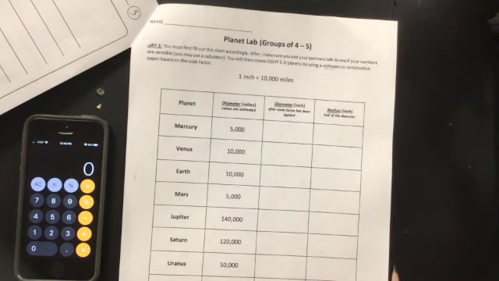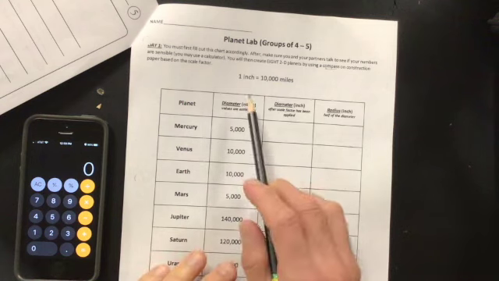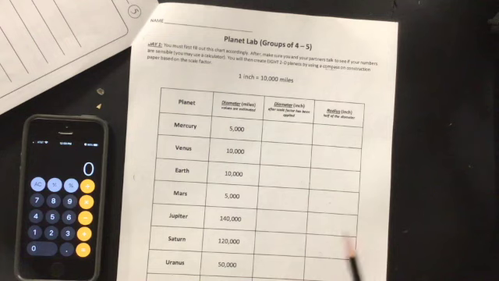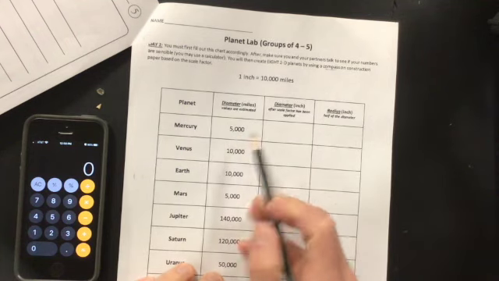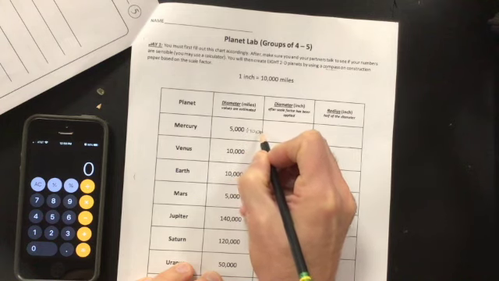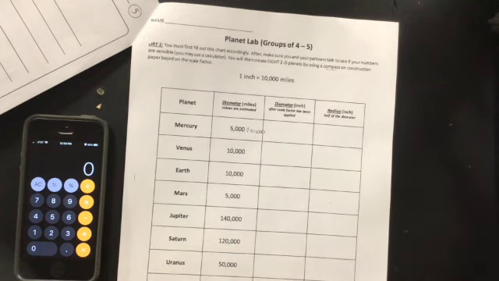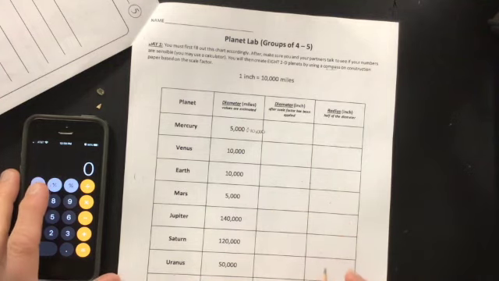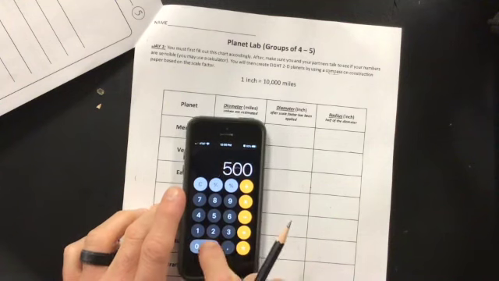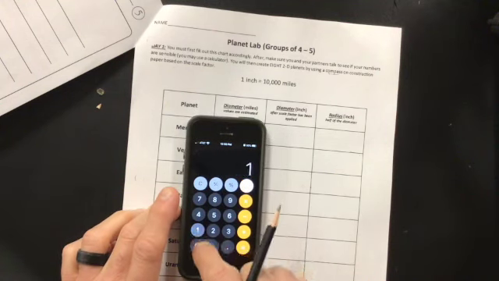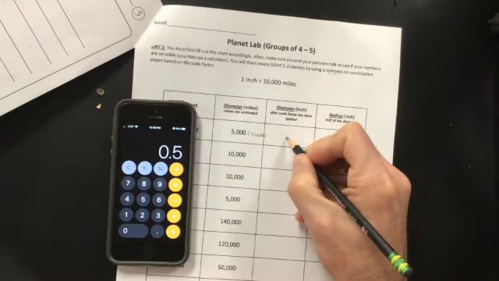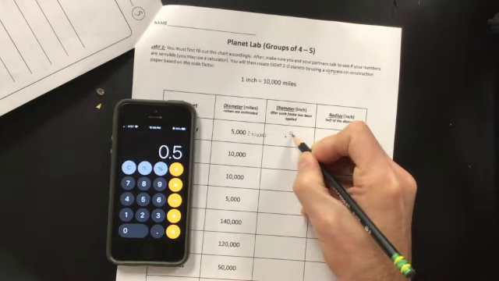So I'm going to kind of show you how this works. So first off, it gives us kind of the scale. Every inch equals 10,000 miles, all right? So you take this first number, and then you will divide it by 10,000. Okay, and that'll be the same for everybody, or all these numbers. So I'm going to go ahead and do that. So 5,000 divided by 10,000 equals 0.5. 0.5 is another way of saying half an inch.